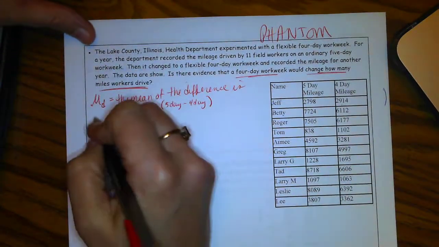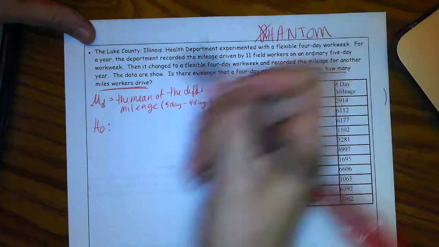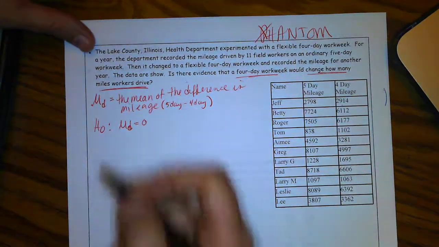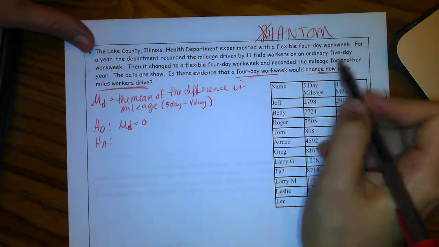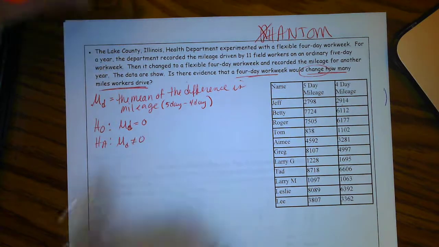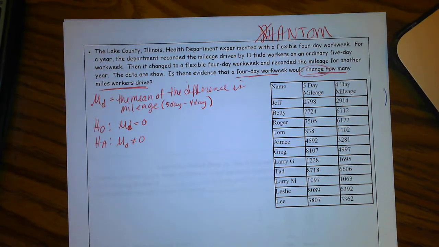All right, the null. The null is that difference is 0, that there really is no difference. The alternative, because they just want to know a change in, would be the difference is something other than 0. I don't know if it's greater than or less than. That wasn't indicated to me. It's just, is there a difference?